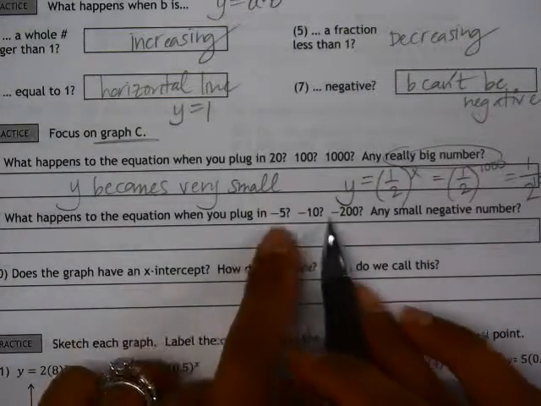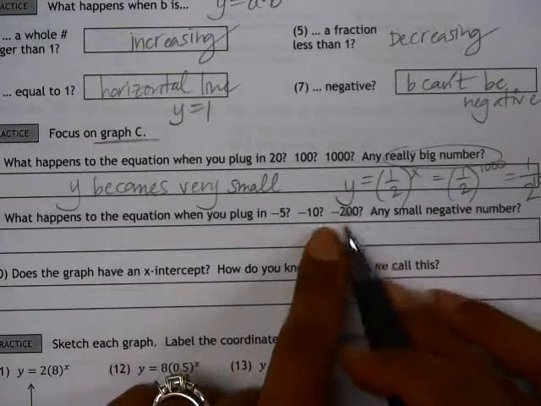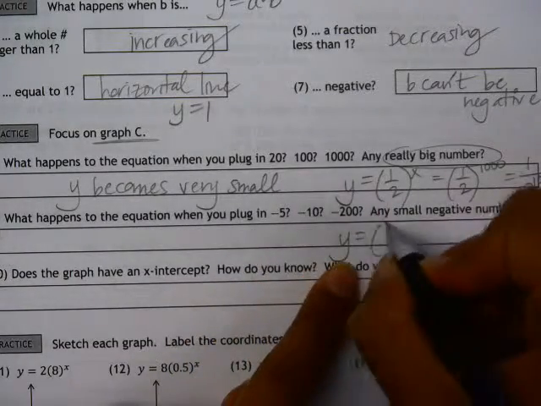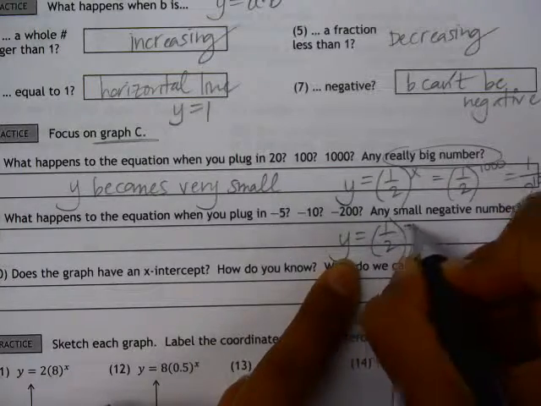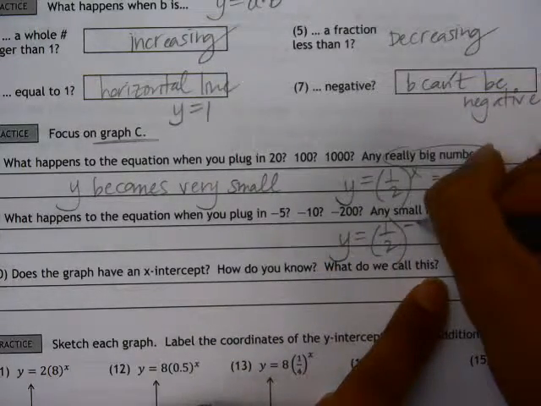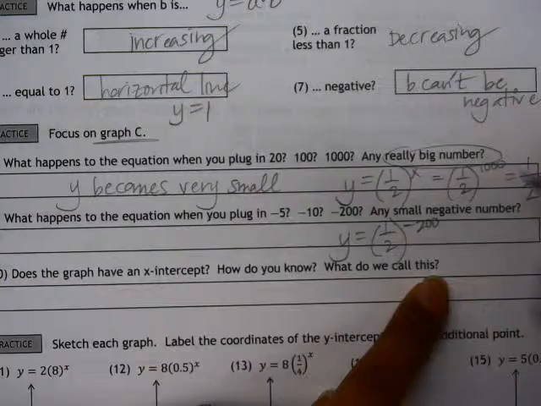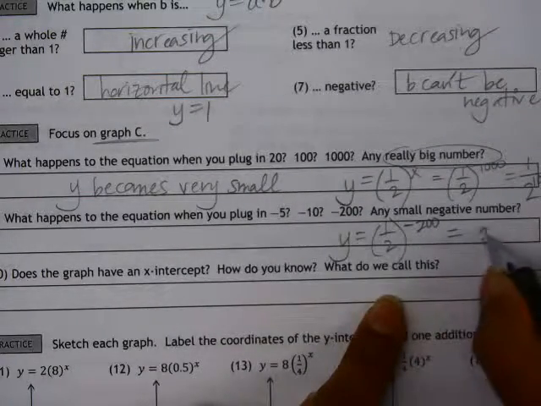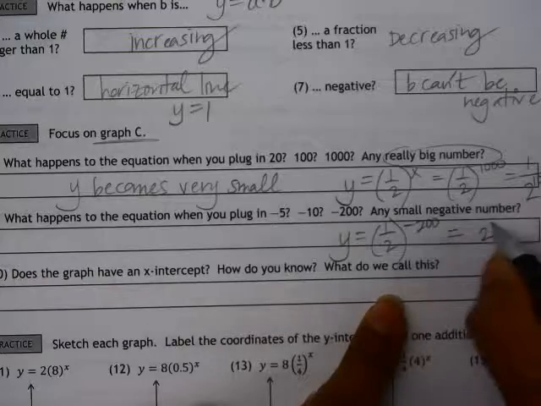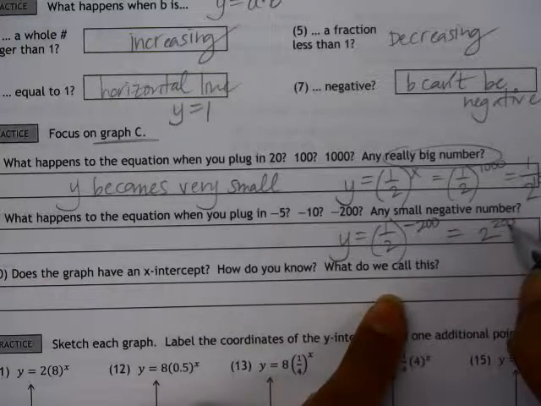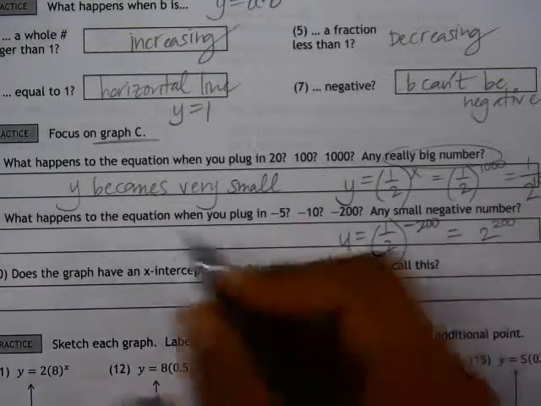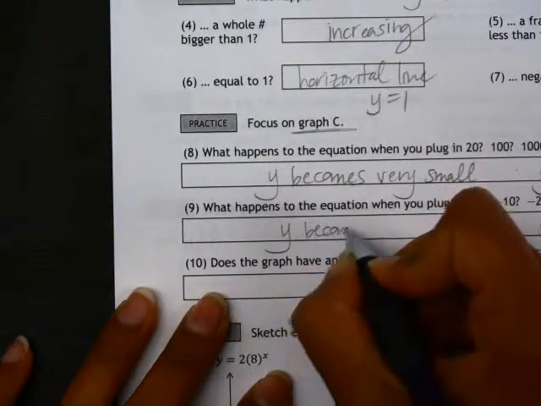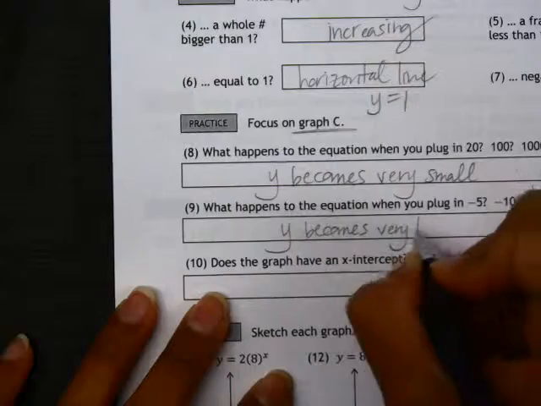If we plug in a really small negative number, so I'm going to plug it into the equation again, 1/2 to the negative, and then we'll just make that some really small negative number. This is actually telling us to do the reciprocal of this, and then make that a positive 200. 2 to the 200, that's some really big number, so we can say here that the y value becomes very large.